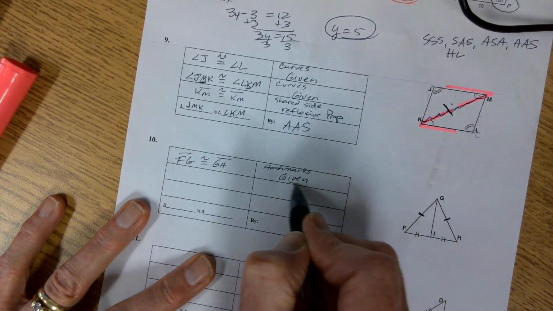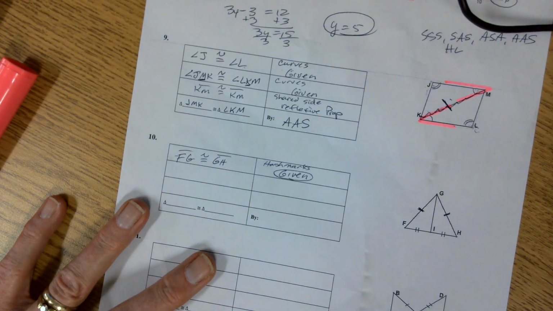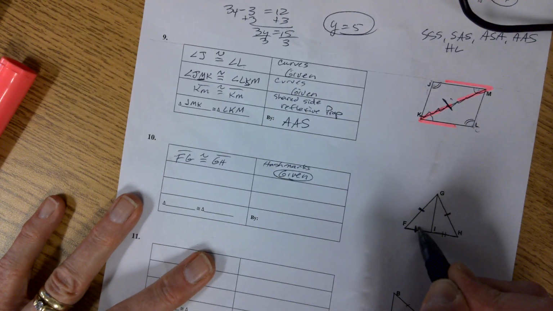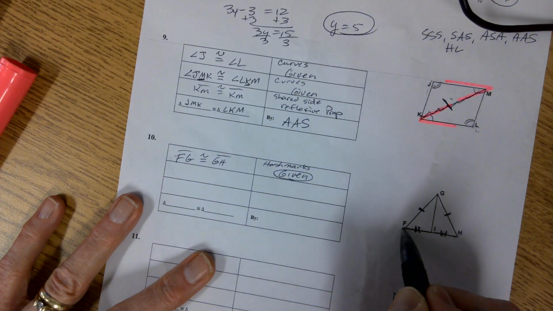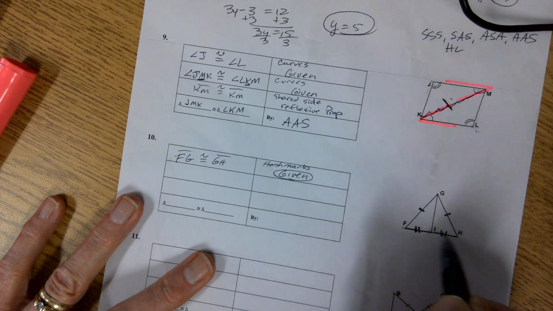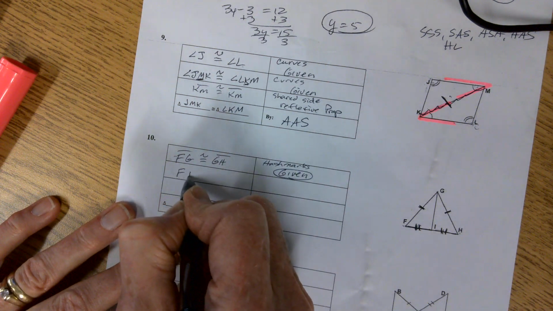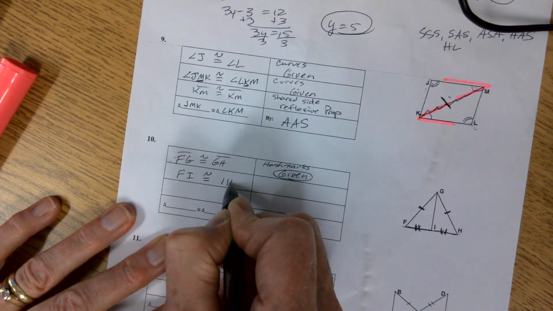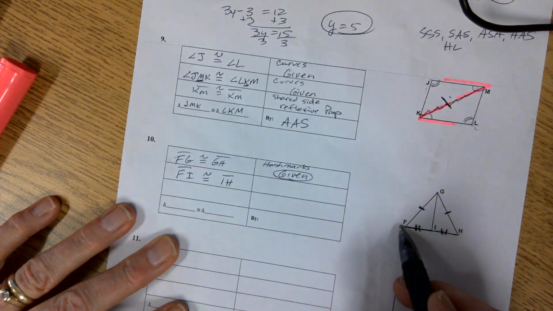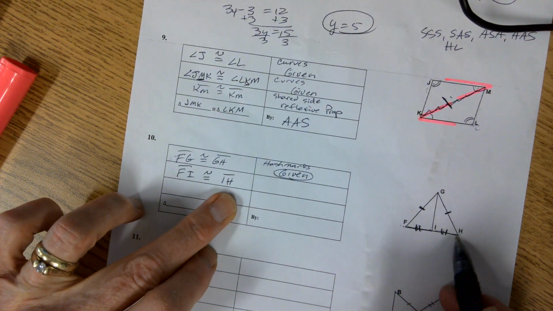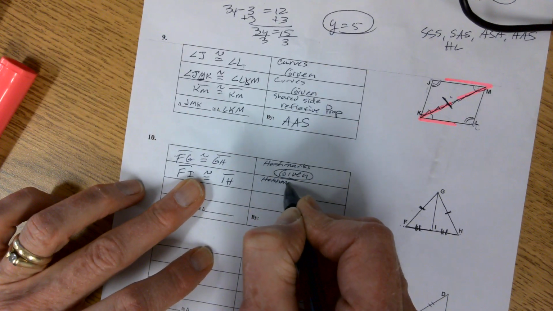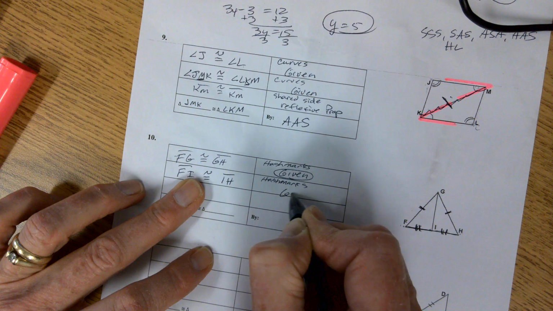The real official word is given, okay? I've got these 2 down here with 2 hash marks. You have to go start to end, start to end. You always have to have a starting and an ending place when you're naming a side. Segment FI, segment IH. Why do I know? Again, the hash marks tell me so, which is given.